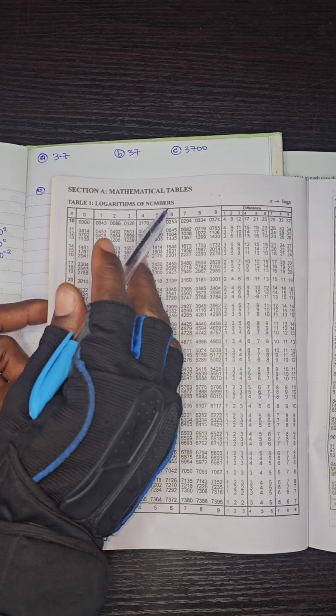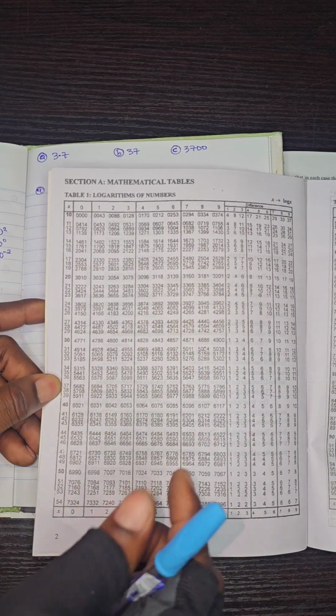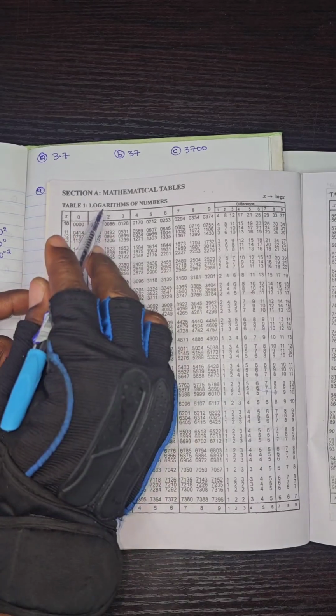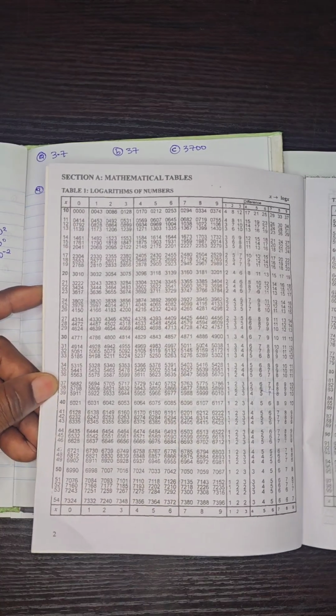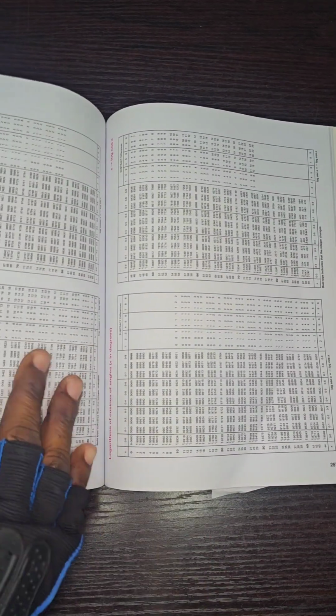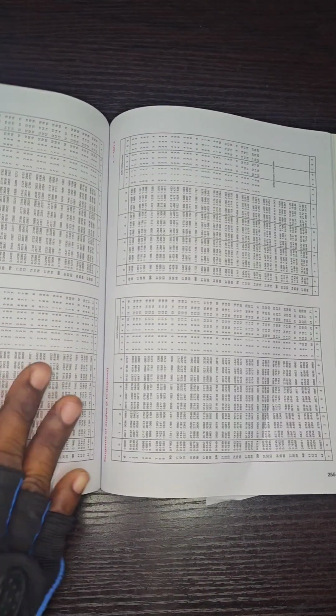Logarithm of numbers. Make sure you are there. So don't go and look for another thing and later you say we're not getting the same answer. Make sure you are where I am. Also, at the back of this textbook, you can see all these things here. The textbook we are using is New General Mathematics. I've said this so many times. So if you go to the back of it, you can see all those figures, all the table here.